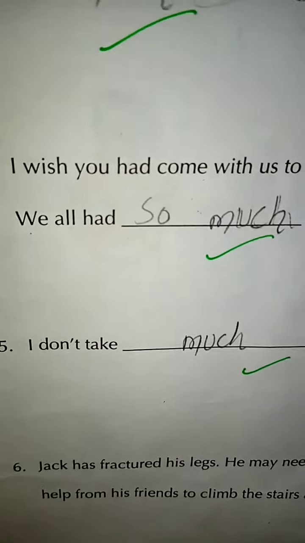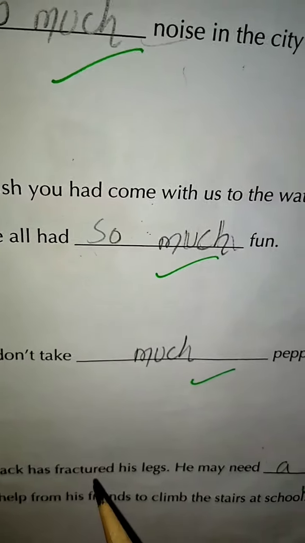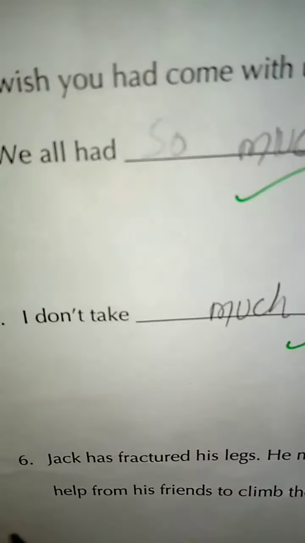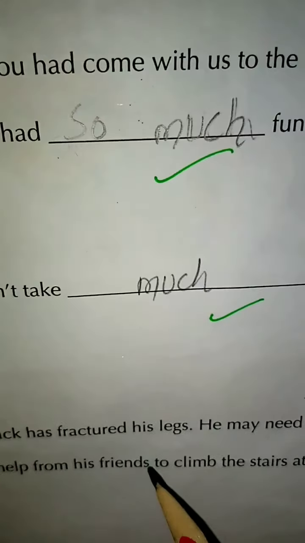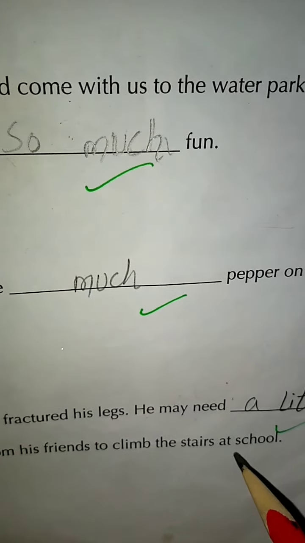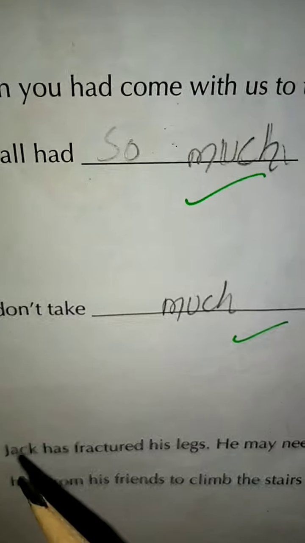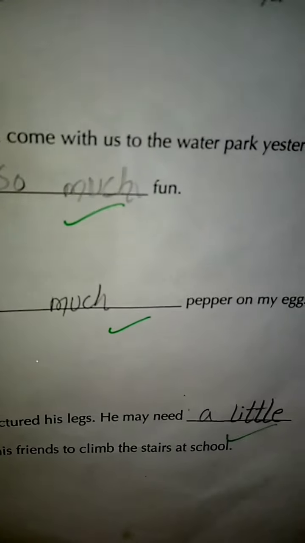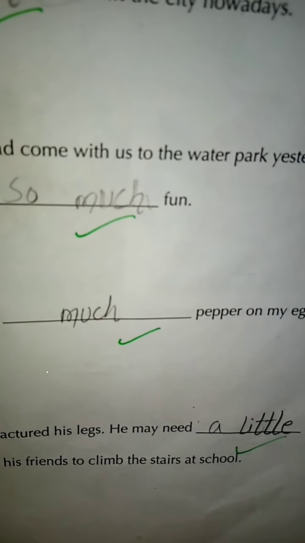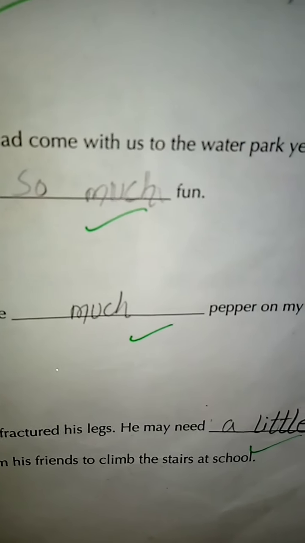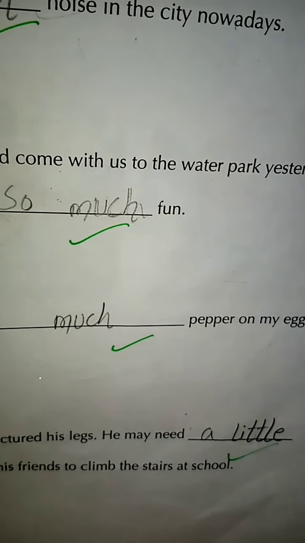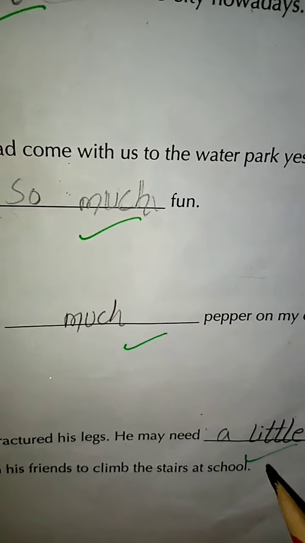देन नंबर 6, Jack has fractured his leg. He may need dash help from his friends to climb the stairs at school. क्या कह रहे हैं कि Jack has fractured his leg, so we will use: he may need dash help from his friends. This is a negative type of sentence. Why is this a negative type of sentence? Because he is now dependent on someone else. ठीक है, so that's why it's a negative type of sentence, and we will use a little with it.